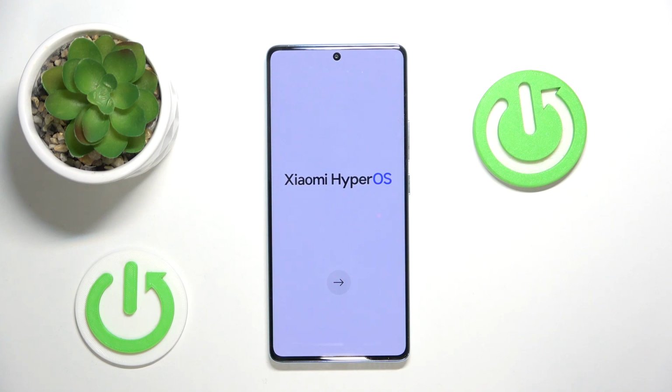Hello! In this video I will show you how to perform phone setup on a Redmi Note 14 Plus.